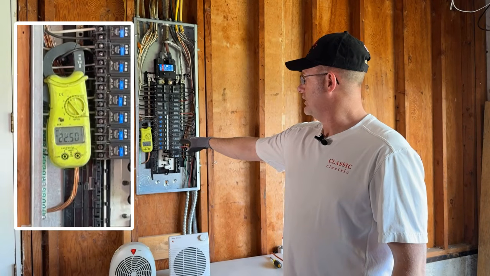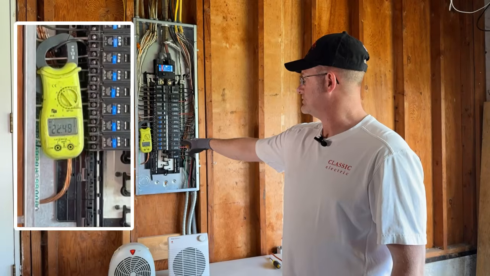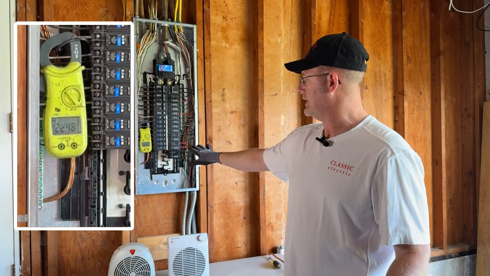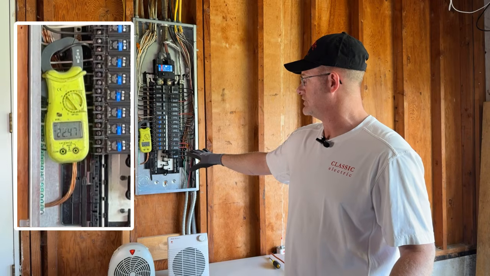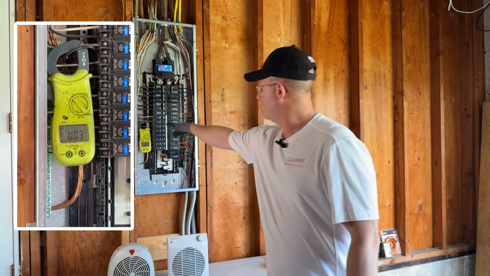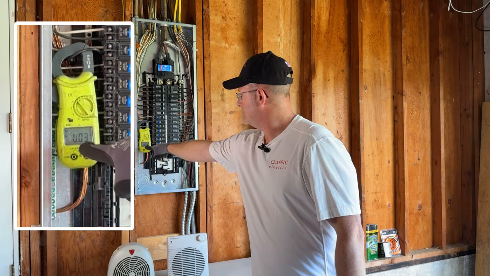Now we've jumped up to 22 and a half. So somewhere in here, depending on whether it's really hot or really cold outside, it's going to have a little fluctuation. This thing's going to trip. Sure enough, there it is. And you just saw the breaker trip. It went down to 0.